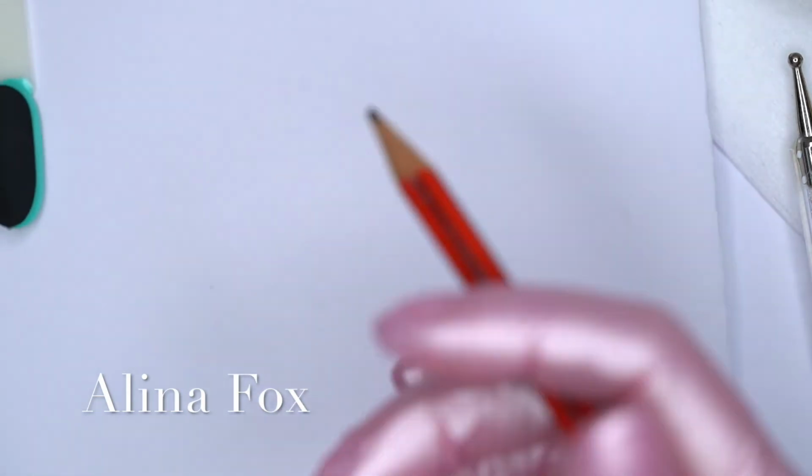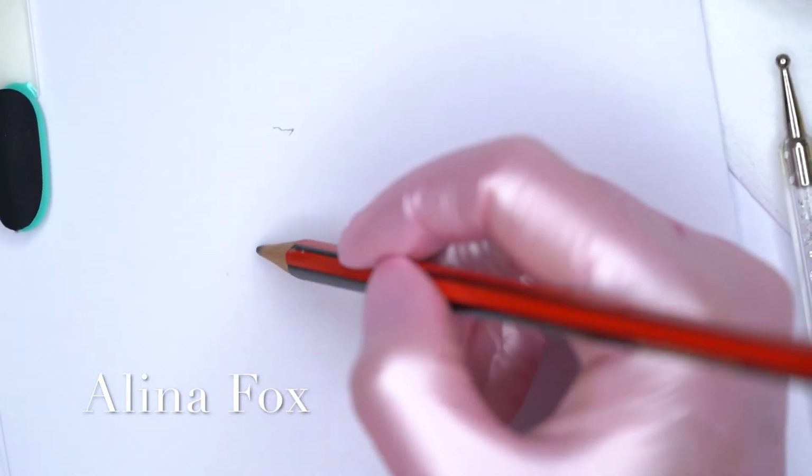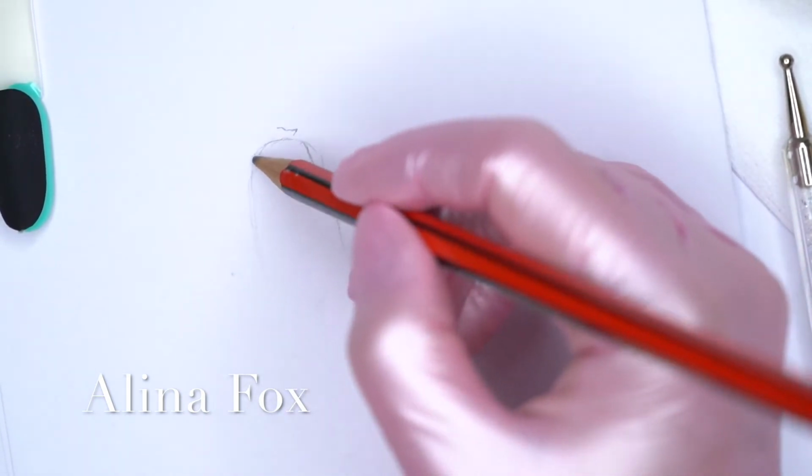So here is the paper, here are our tips, and I will show you what we will do.